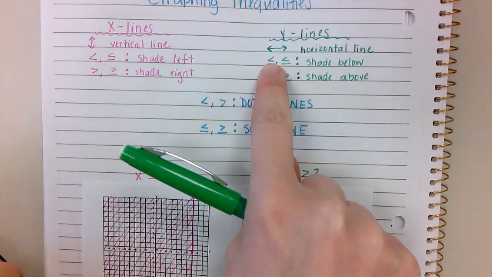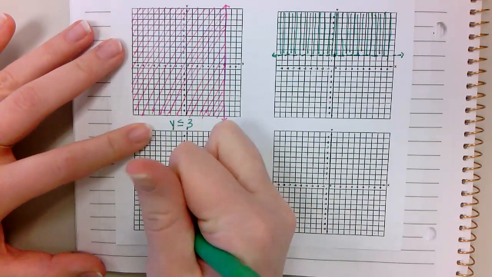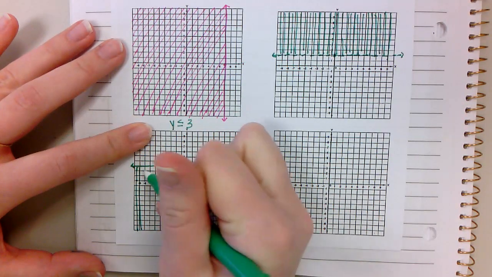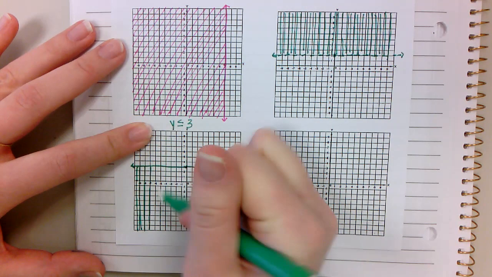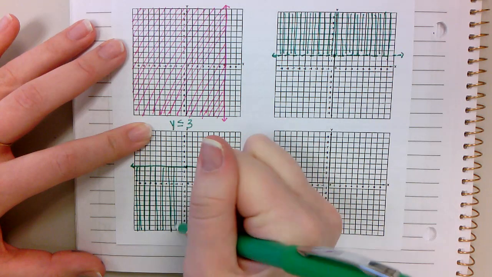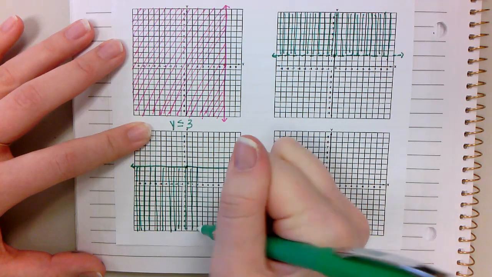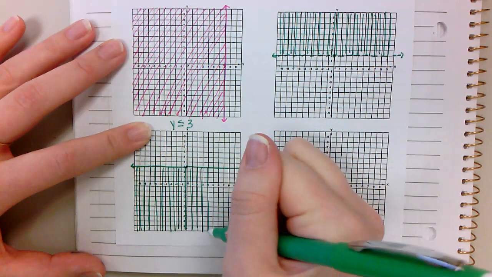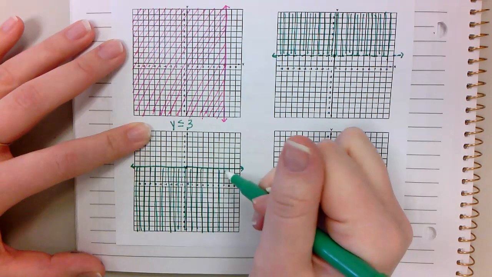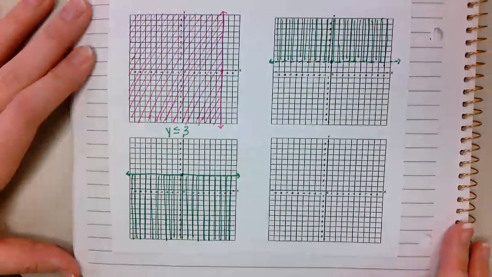And again, just find the symbol that you have. So I'm going to shade everything below in straight lines. This is the longest part of inequalities, is the shading.